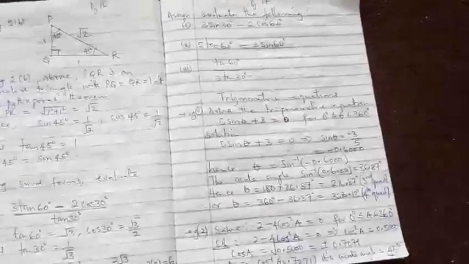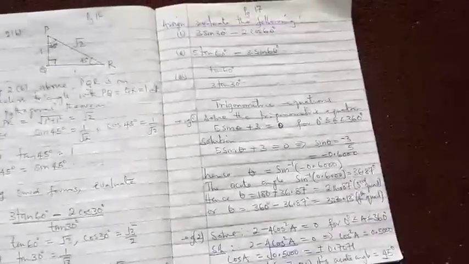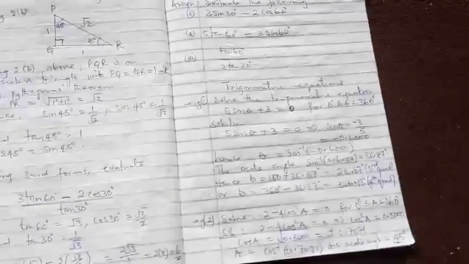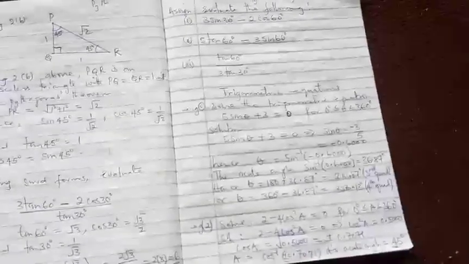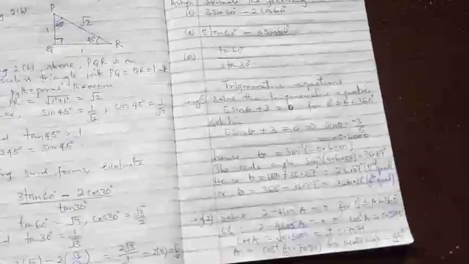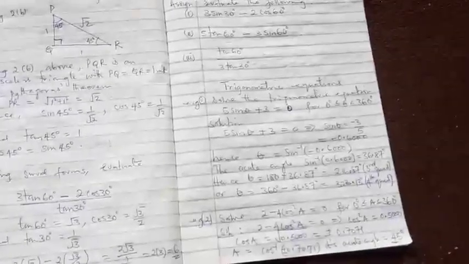Trigonometric equations. Solve the trigonometric equation 5 sine theta plus 3 equals 0, for theta lies between 0 and 360 degrees. If you take sine theta as minus 3 over 5, theta will give us arc sine of minus 0.6000. The acute angle for sine 0.6000 is 36.87.